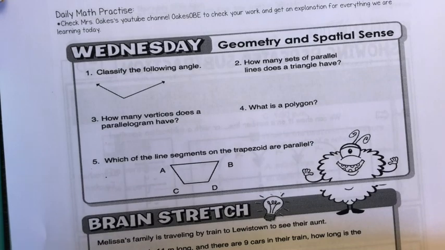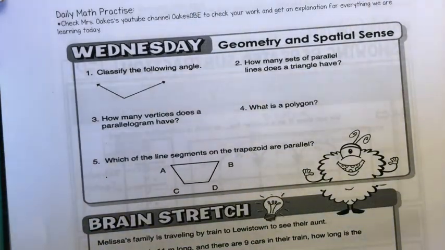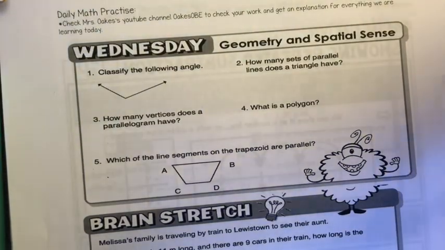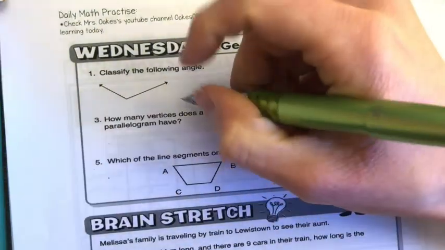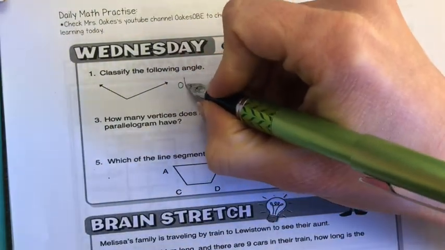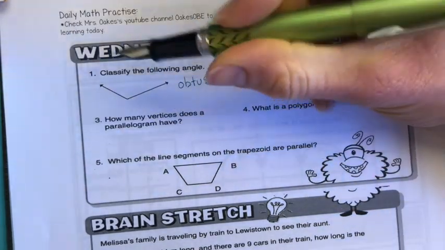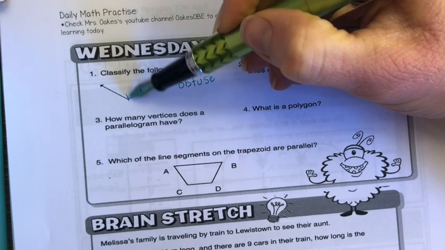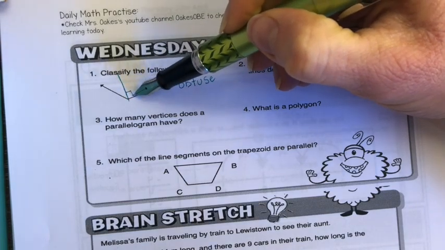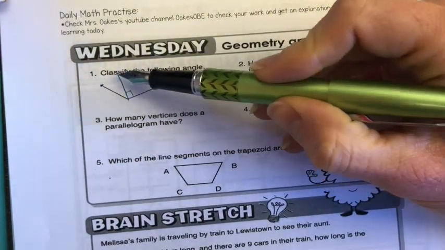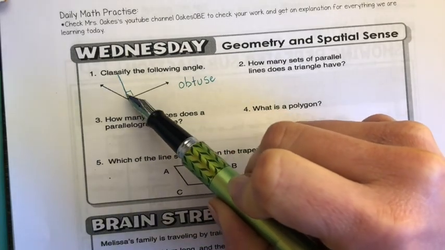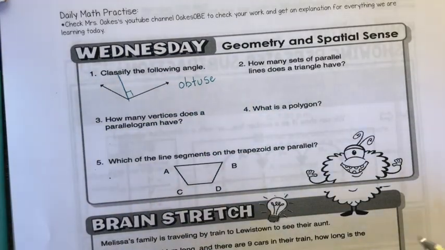We're going to go through and learn some math words to help us through this sheet. The first word we're going to learn is the word obtuse. Obtuse angles are angles that are greater than 90 degrees. So 90 degrees would be like a straight corner. That's a right angle. An obtuse angle is anything greater than 90 degrees, which this is.